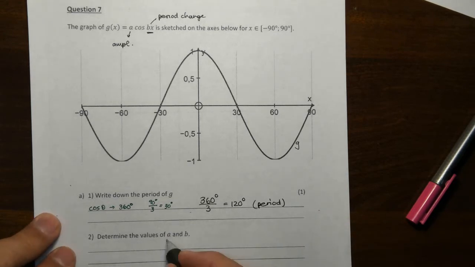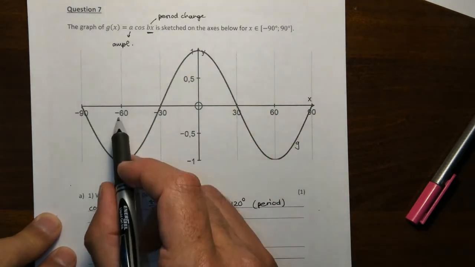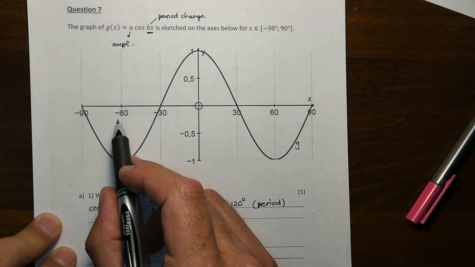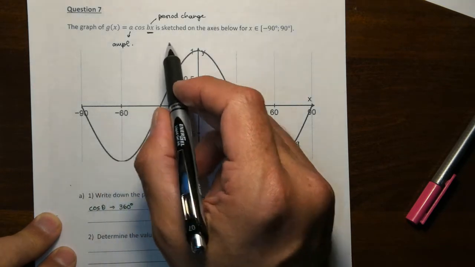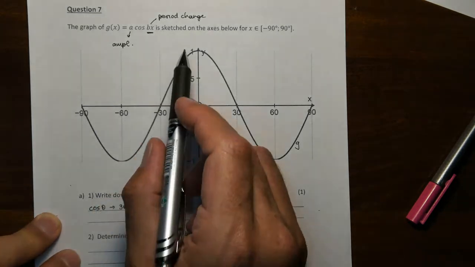Now they ask you for the amplitude, and actually, what is the value of b? Now, we've already established the value of b. The value of b is 3. Remember, if you multiply in the equation, you divide when you do your calculation. If you divide in the equation, you multiply when you do calculations. And when we do the calculation, we divide by 3. But let's see how we write this out.